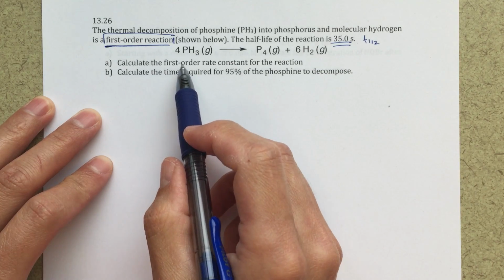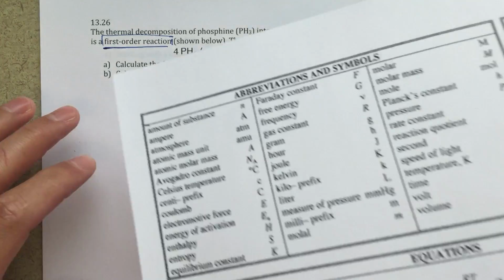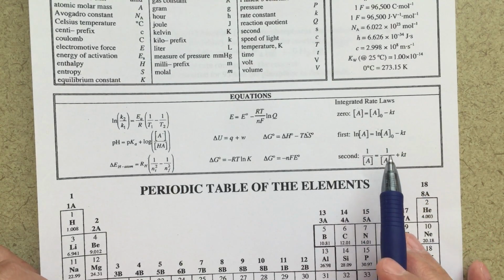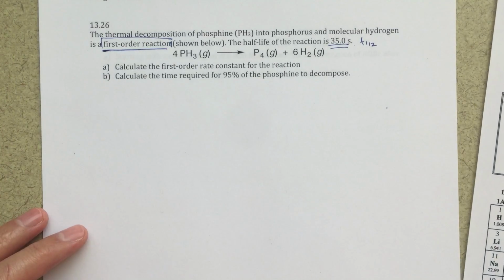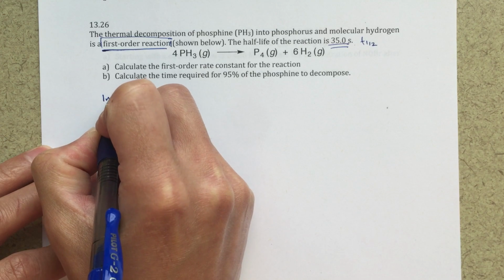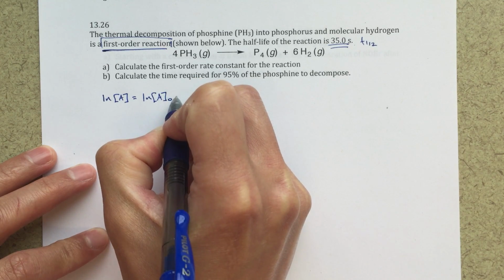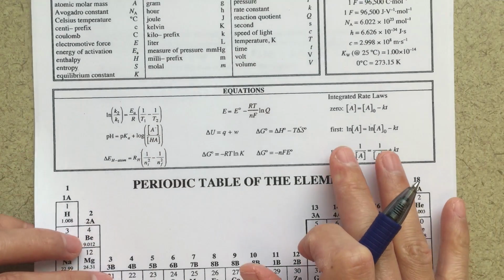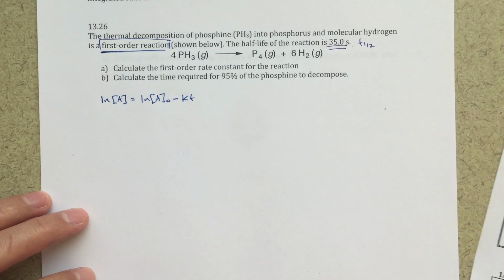So for A, it says calculate the first order rate constant for the reaction. When I'm looking at a problem like this, what I might think of is my equation sheet. On my equation sheet, I've got my integrated rate laws, so zero order, first order, second order. I'm told that this is first order, so I'm going to be using this equation here. We could also use our half-life equations, but we don't have those for our final exam. So if we just write out the first order rate law equation, natural log of A at time t is equal to the natural log of A initially, minus kt. Again, I'm just reading that off of my integrated rate law and copying that down.